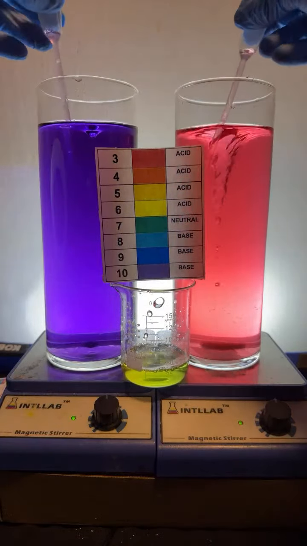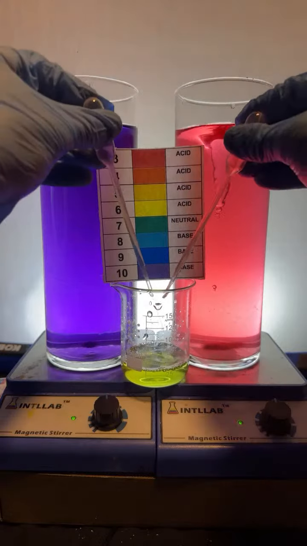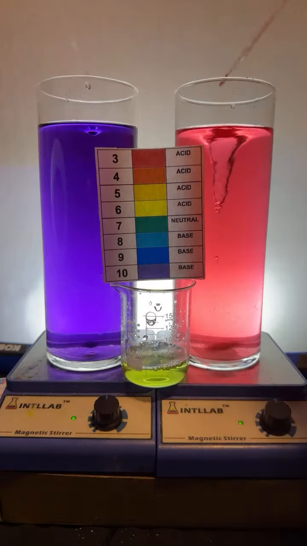Couple more. Forgive me for not reading the comments right now. I'm trying to pay attention to the experiment. That makes reading the comments a little difficult.